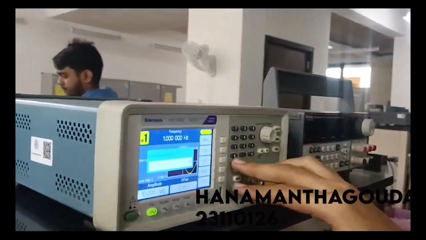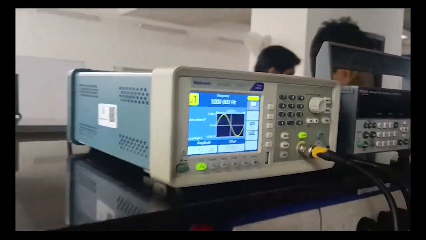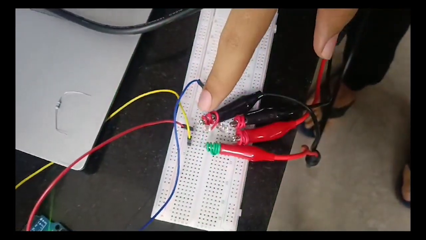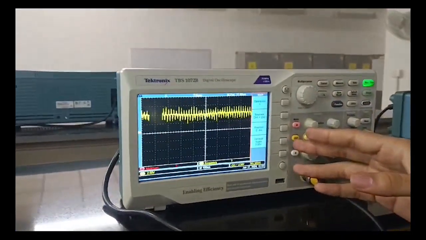Now the frequency is set to 1 Hz. You can see the blinking of the LED here. It is connected by alligator pins and connected to the Arduino board. We can see the graph, it is a normal graph, and here you can also observe it on the oscilloscope.